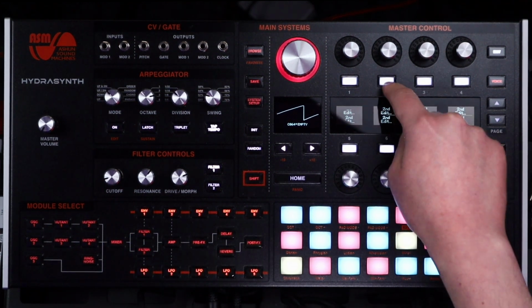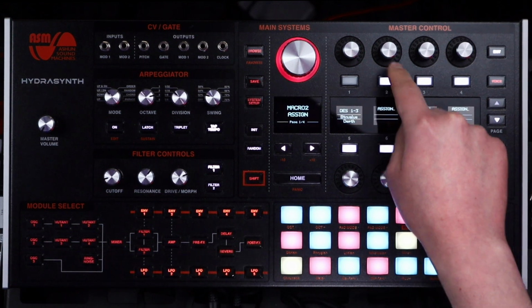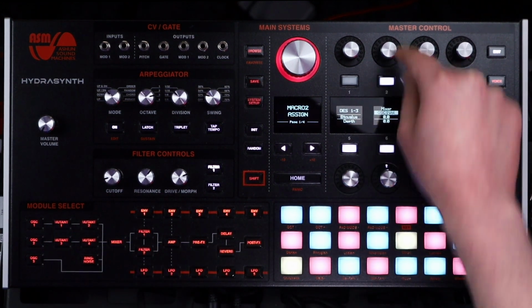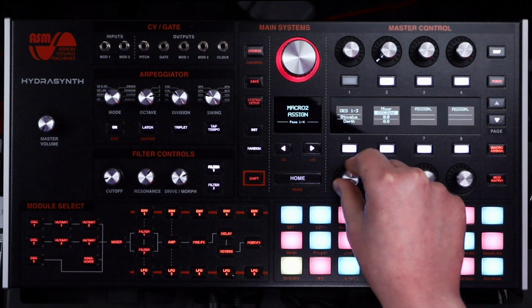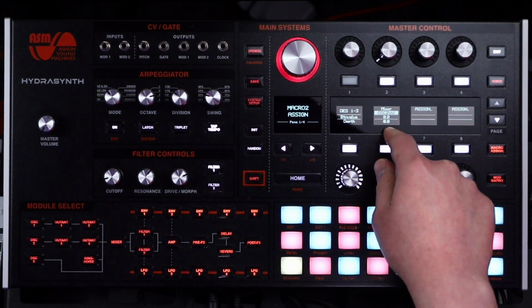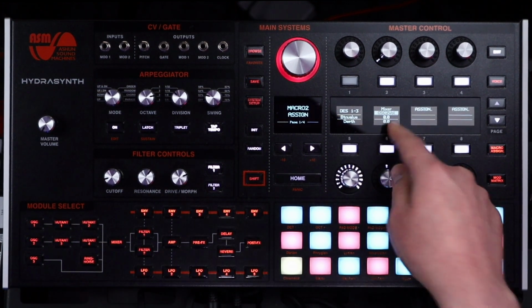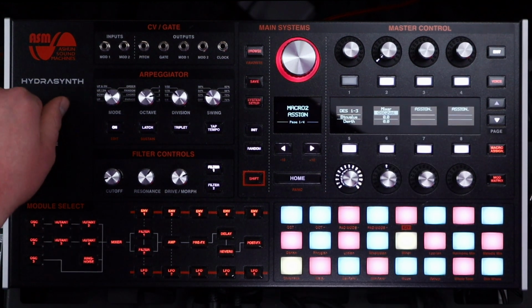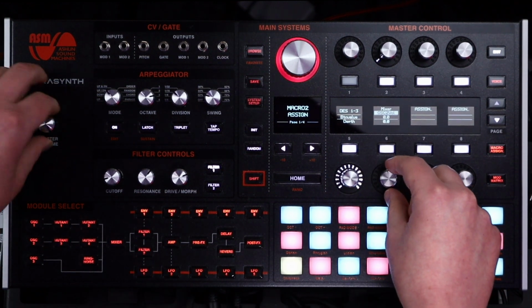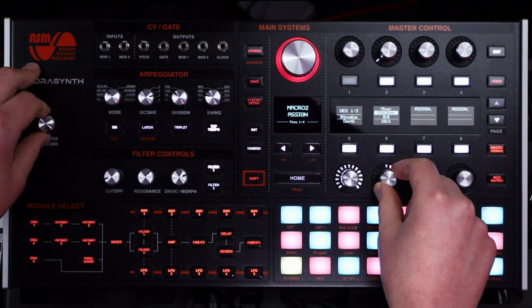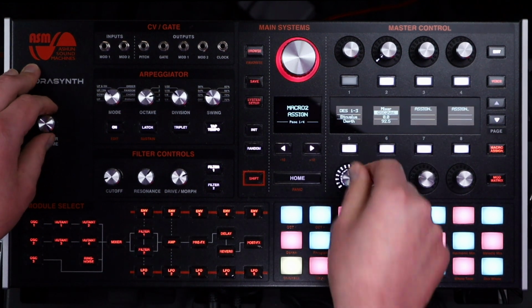So macro assign 2nd, and then we're going to go assign mixer oscillator 2 volume. This time we're not going to go all the way up, so we're just going to bring up the depth amount a little bit less. So let's just bring this up and dial this in. Around there works quite nicely.